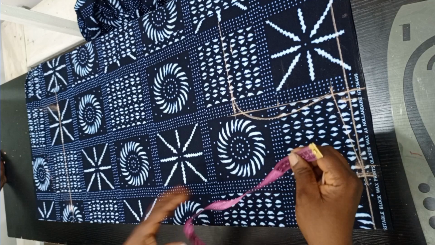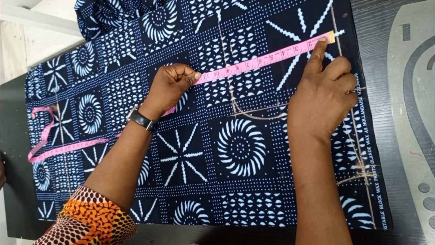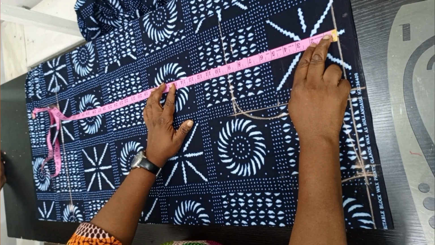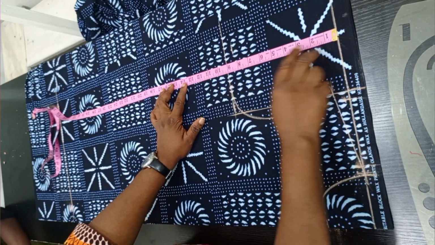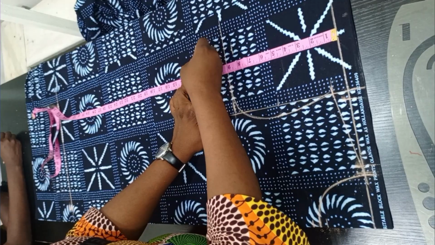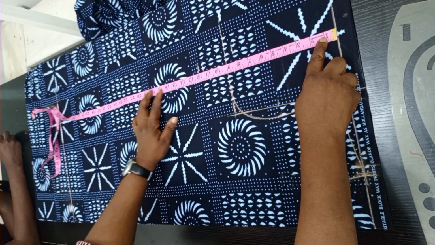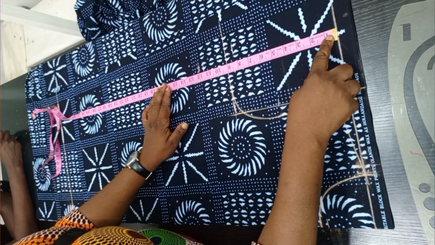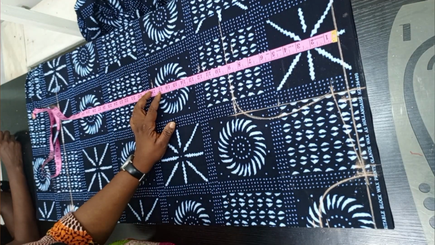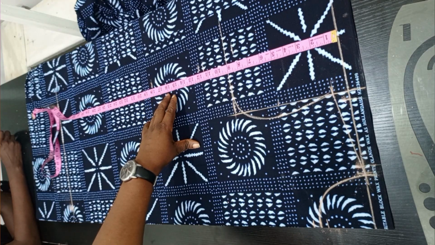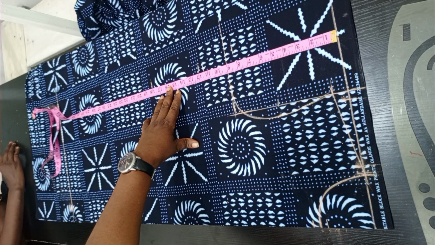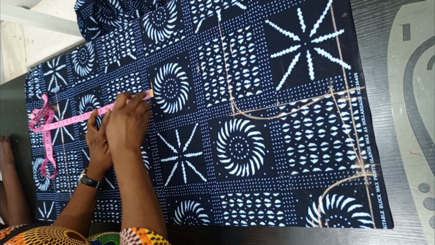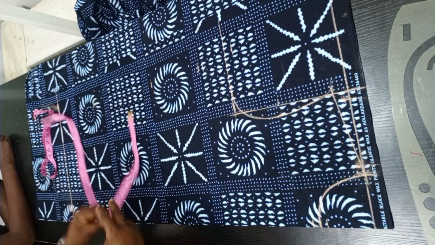So the next thing I did was to get my bust length measurement. So the bust length measurement is 11 and a half, which we added half inch. That gave us 12 inches. And my waist measurement is 17 and a half, which we added half inch. That gave us 18 inches. And from the waist, we are going to mark our hip length 9 inches.